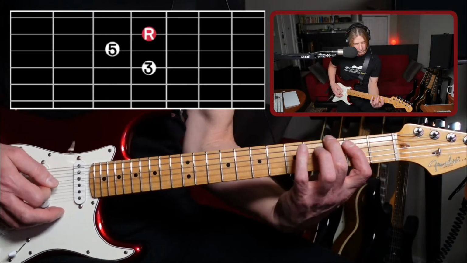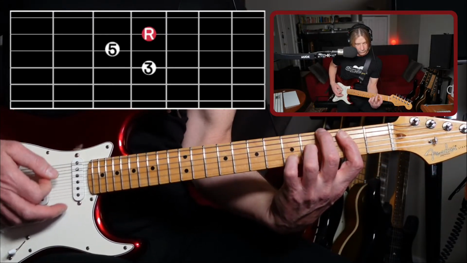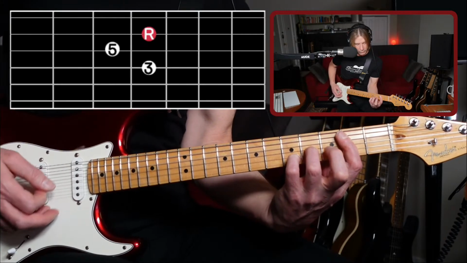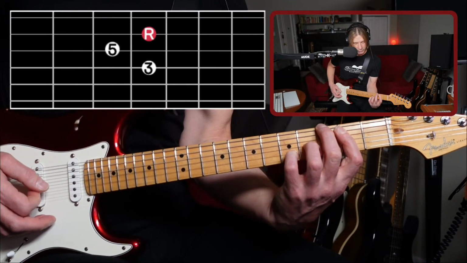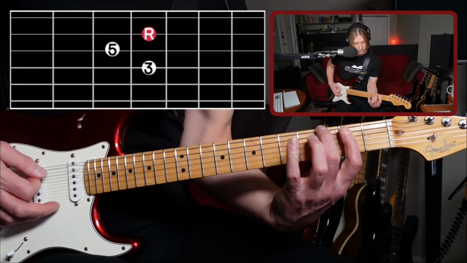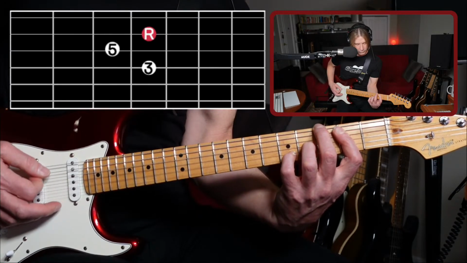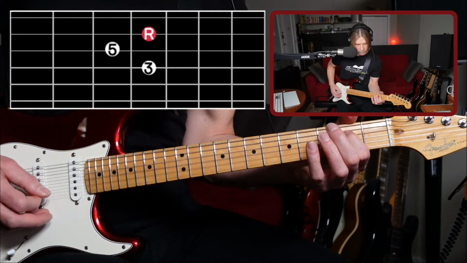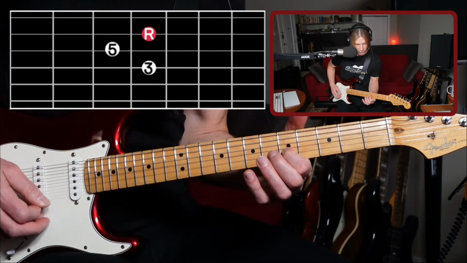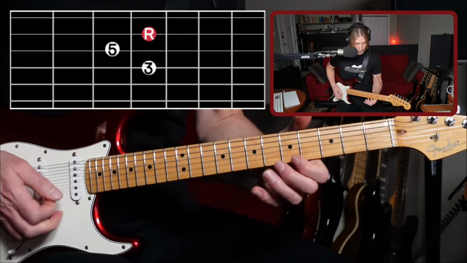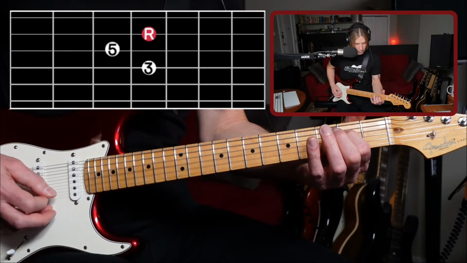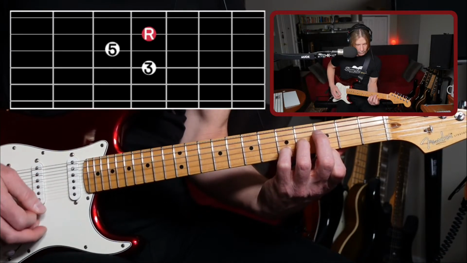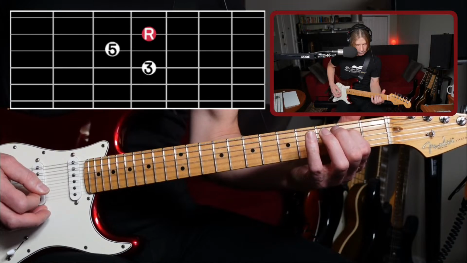Check it out. It'd be like that, over E minor. There you go.